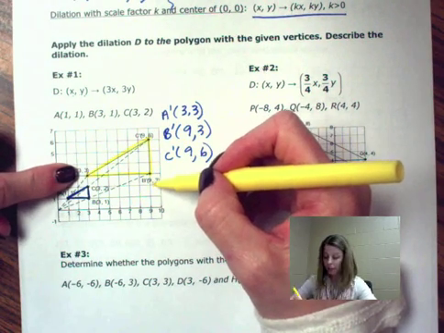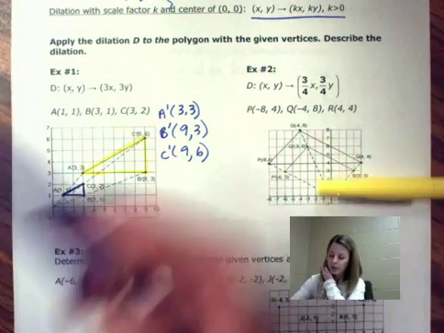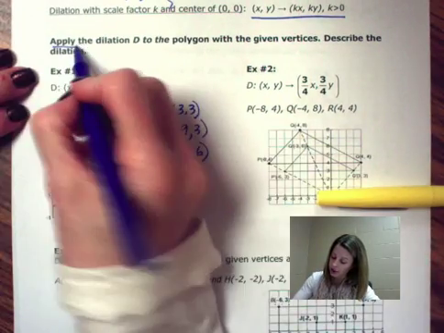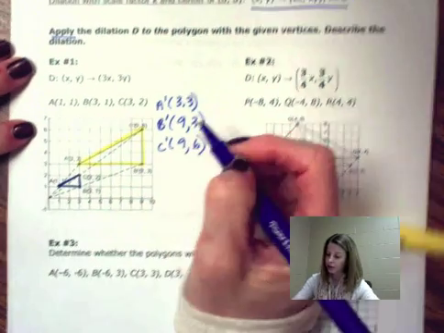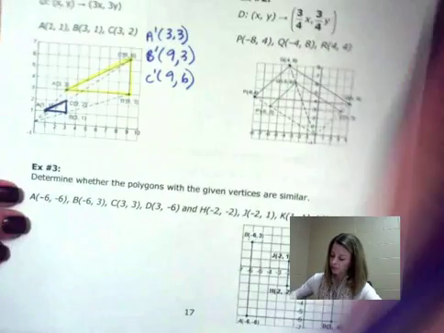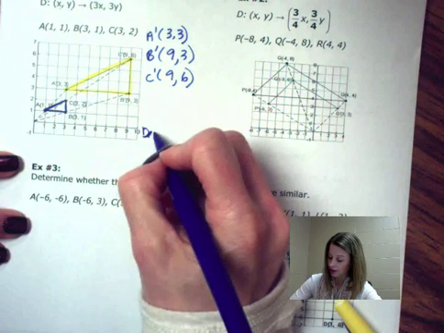Okay, so we just applied the dilation right here. Now, describing it, I'm going to write here, describe.